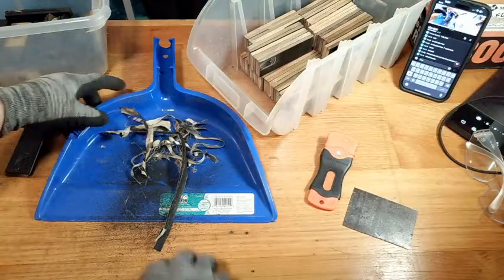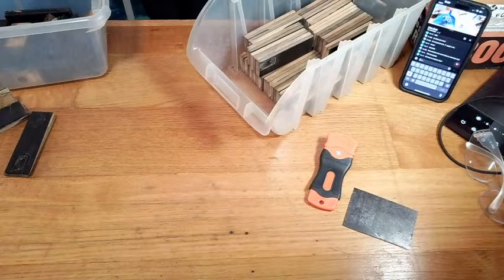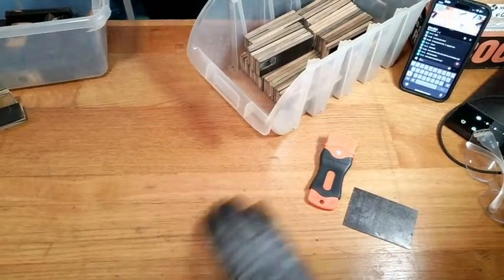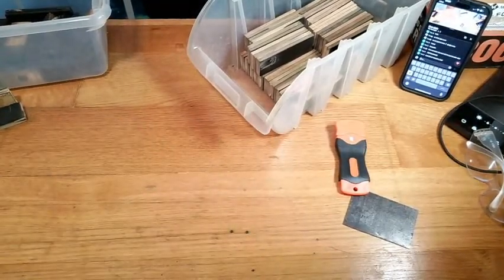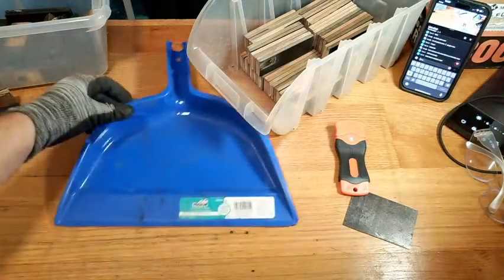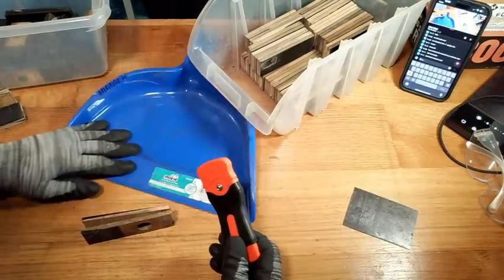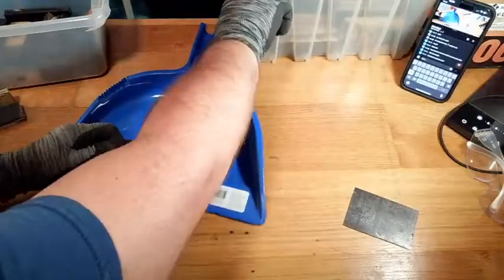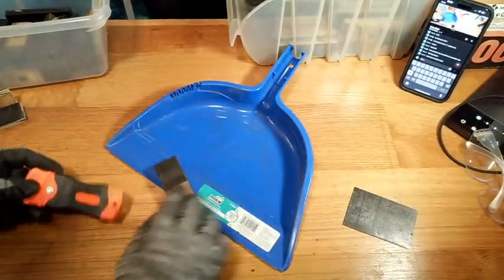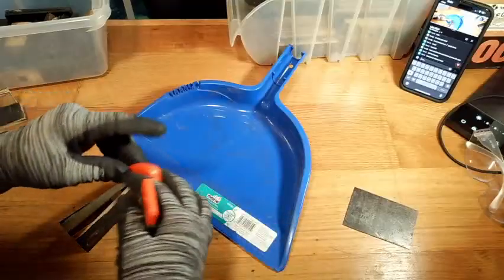So that's the biggest mess that we're gonna have right here. So take that. Look at all that. This is, I think, dried rubber from the rubberized cloth. I'm gonna take that and dump it. All right, now I can come through with my scraper. I'm just gonna scrape off all the material here. So this is pretty much what I'm doing.